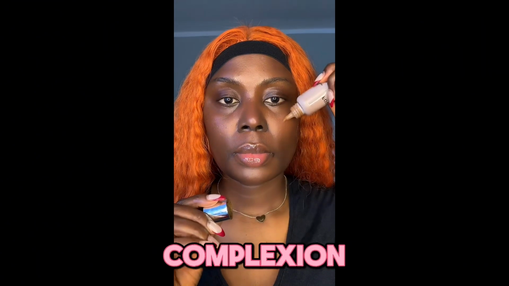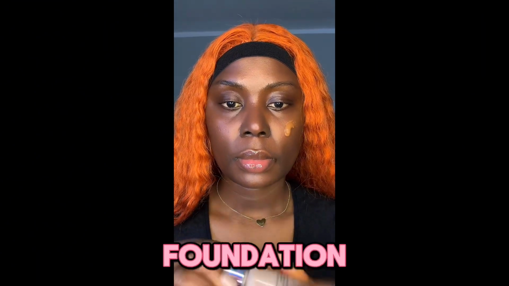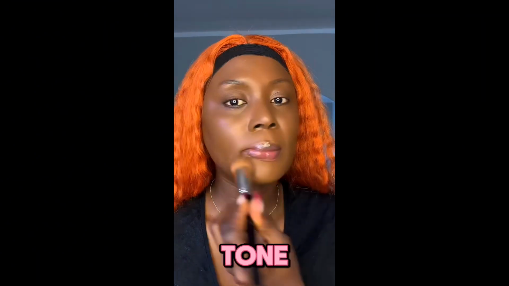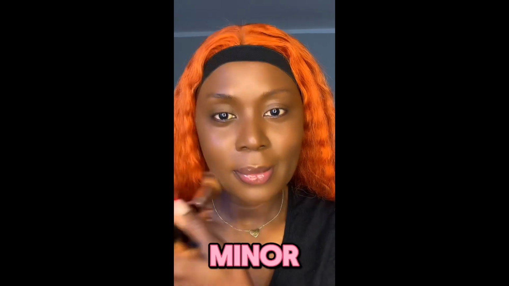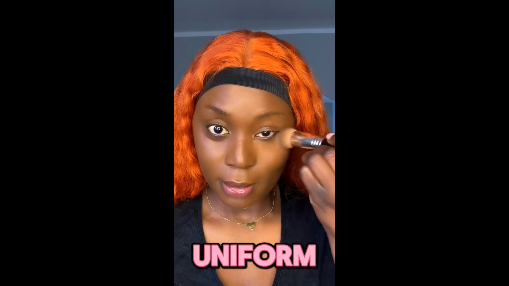Foundation. Even complexion. The primary function of foundation is to even out your skin tone. It can camouflage uneven pigmentation, redness, and minor blemishes, creating a more uniform base for the rest of your makeup.